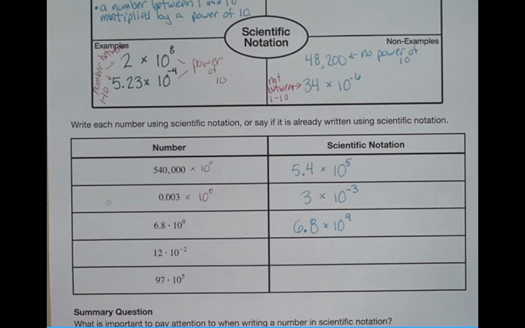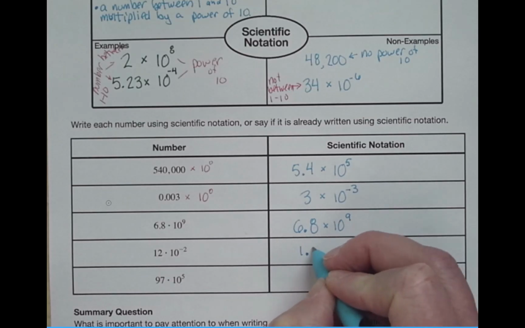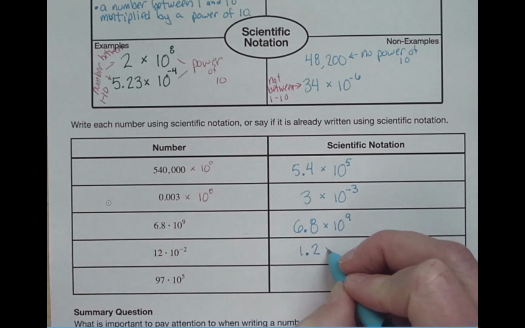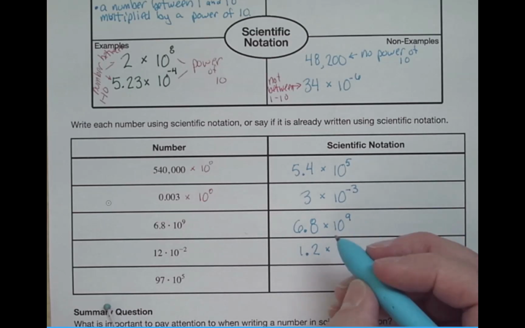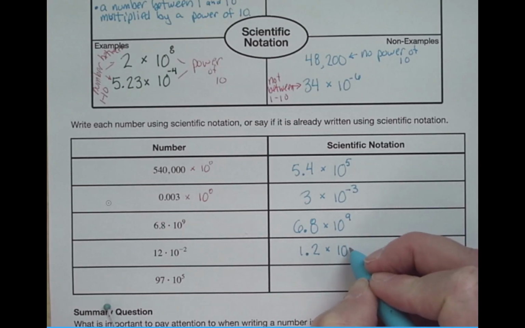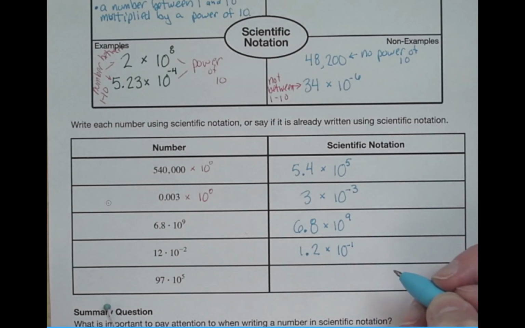I changed it from 12 to 1.2, or 1 2/10. If I make that number smaller, I have to adjust the factors of 10 over here. I have to make this exponent larger. I just moved that decimal one time, so I'm going to make this exponent 1 digit larger, or 1 unit larger. -1 is larger than -2.